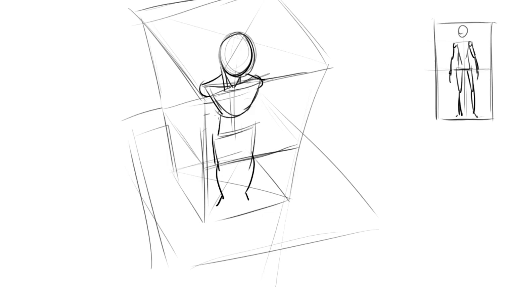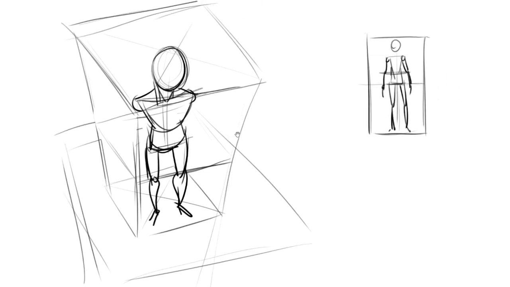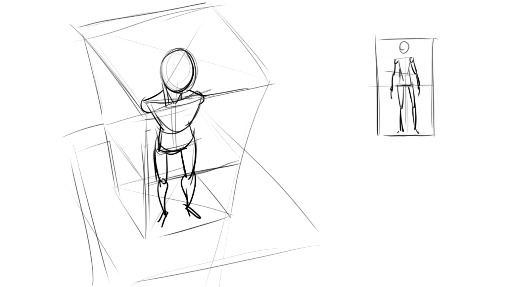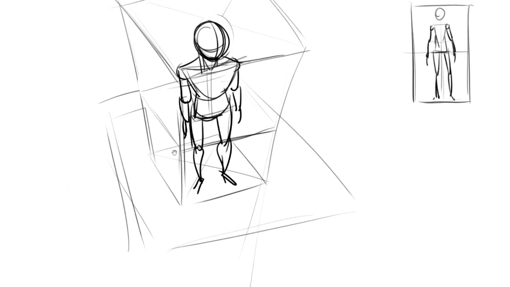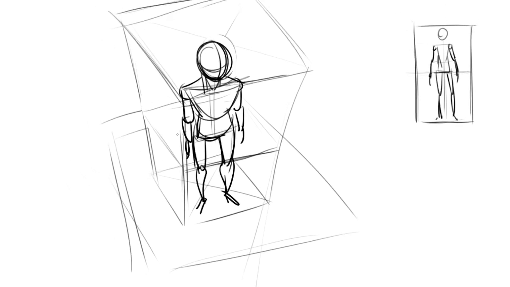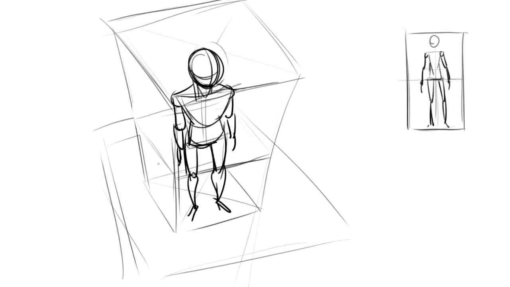We got the hips and all that built. We want the elbows to fall right at the natural waist there. We want the wrists to fall at the hip line there. That head is probably too big. But as you can see, this is the basic idea of foreshortening.